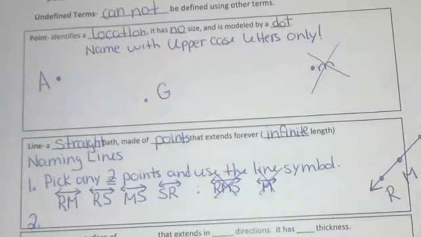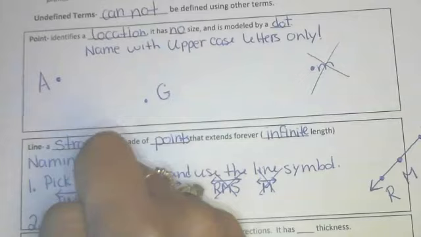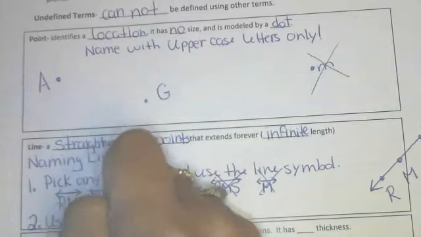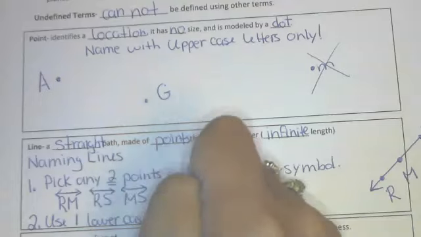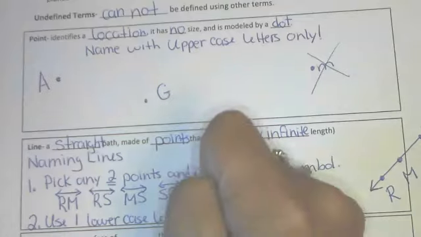The second way is to use one lowercase letter and the word line.